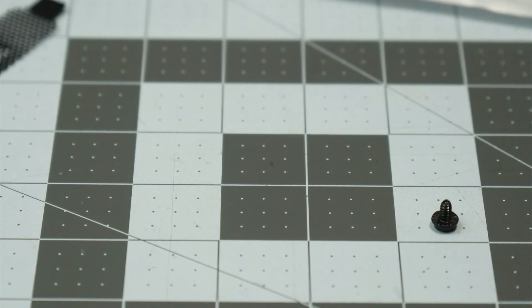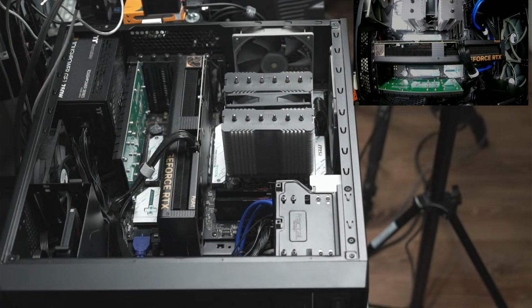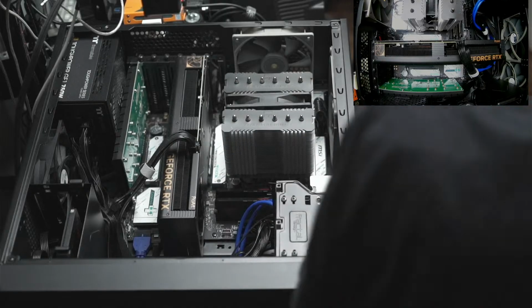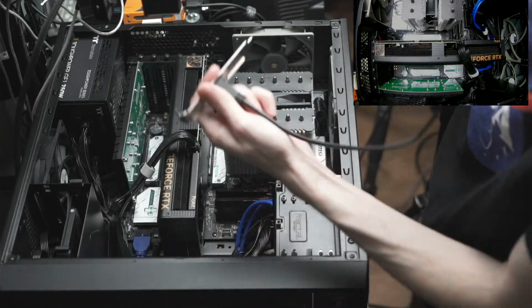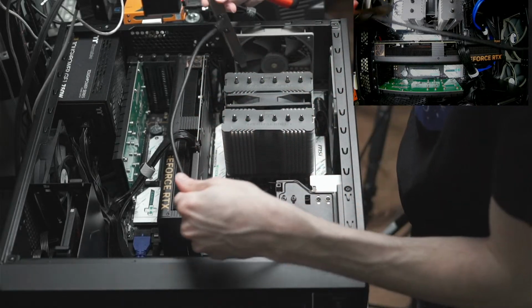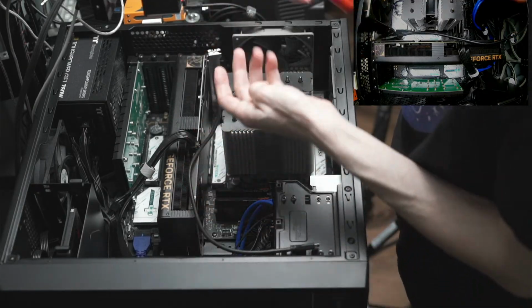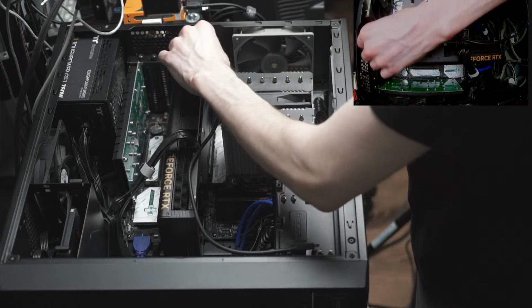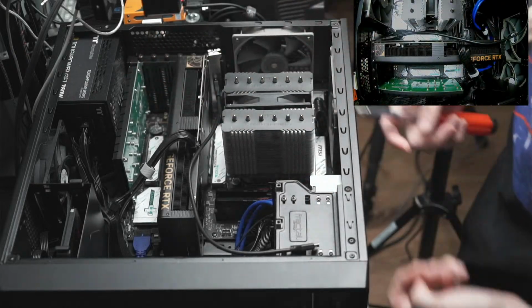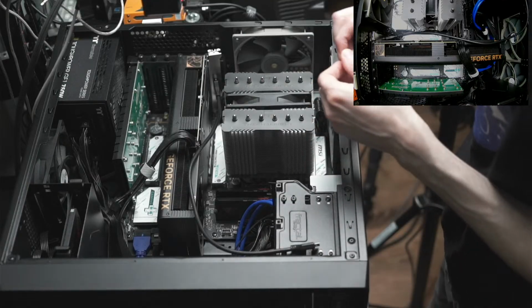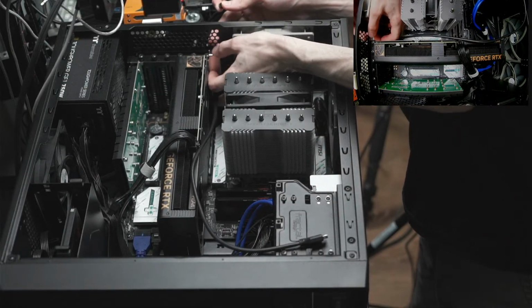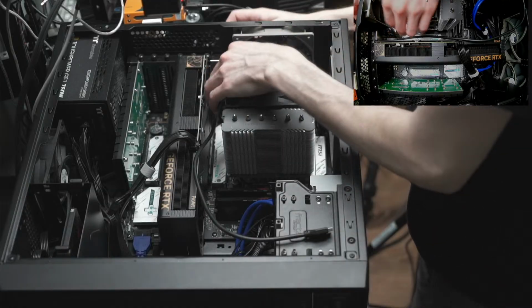All right, let's go back over to the other setup. There we go. So this is a pretty easy one. Just going to slide this in here. I could potentially put it in one of the other spots down here, so it depends on whatever you're trying to accomplish. But pretty simple.